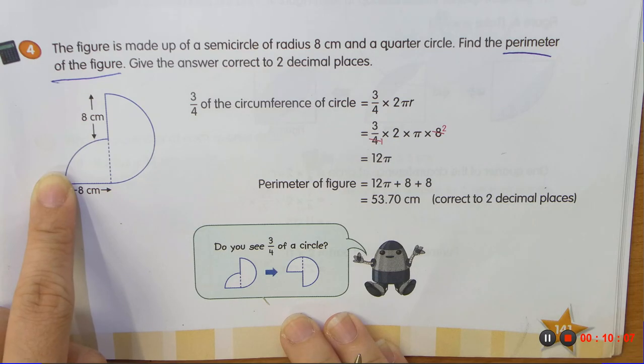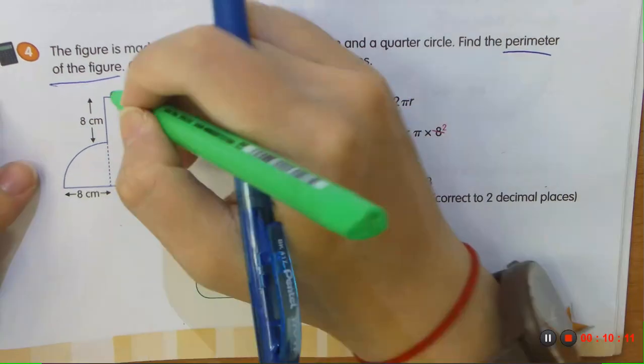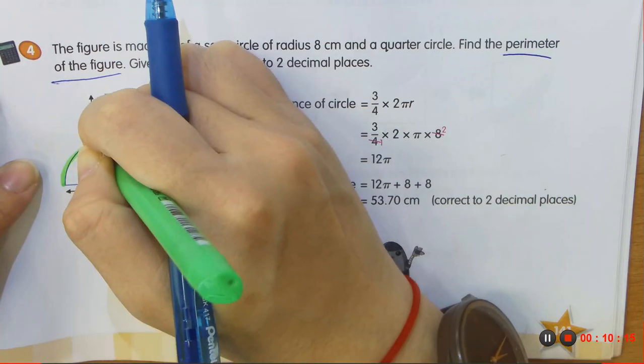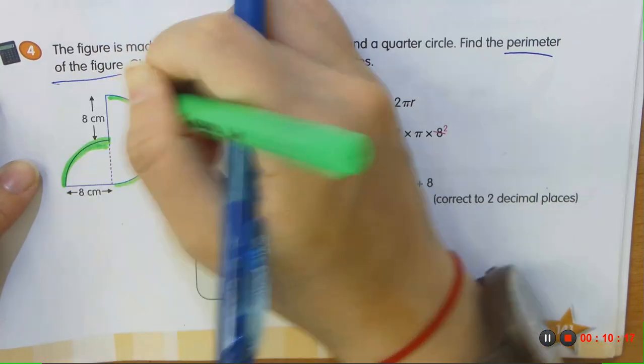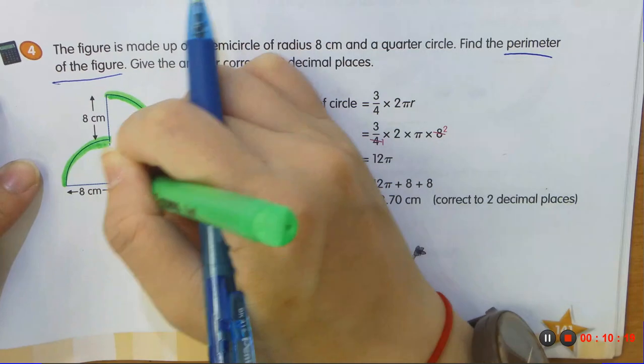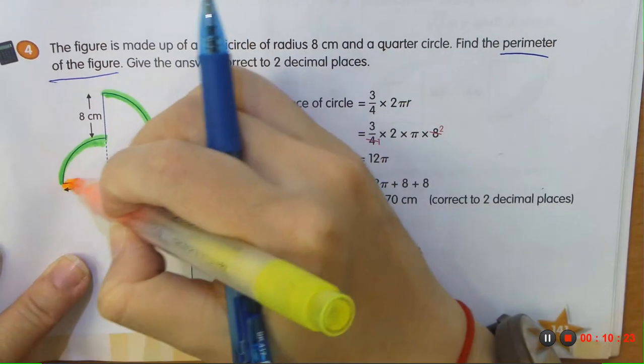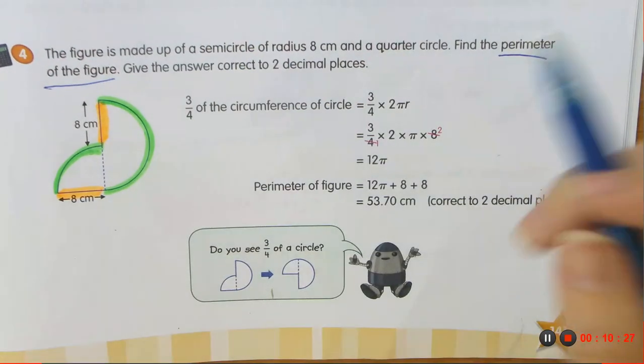Now, what is happening here? I have the arc here, and then I have an arc here. And then I have straight lines here, and then straight lines here.